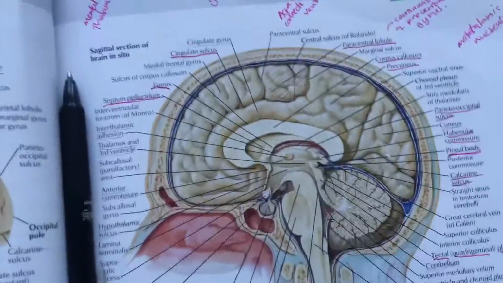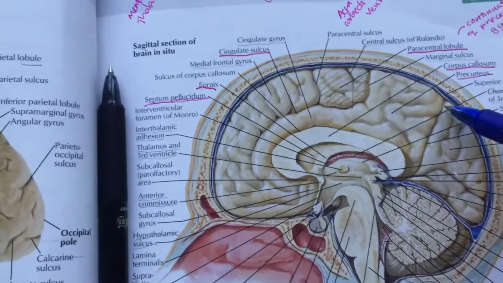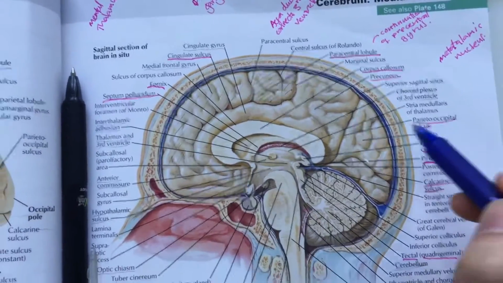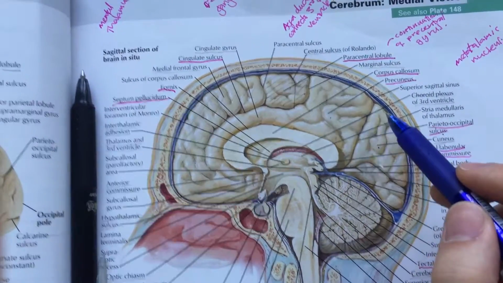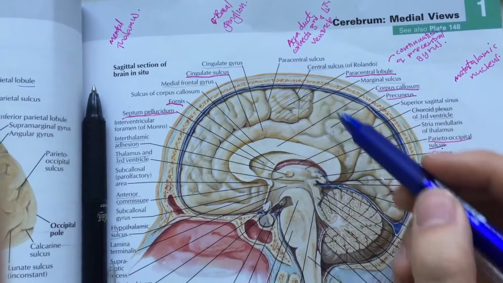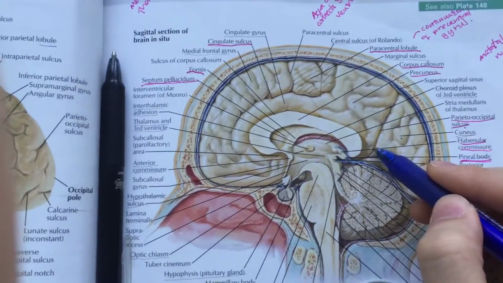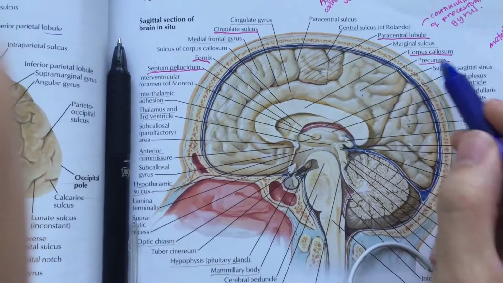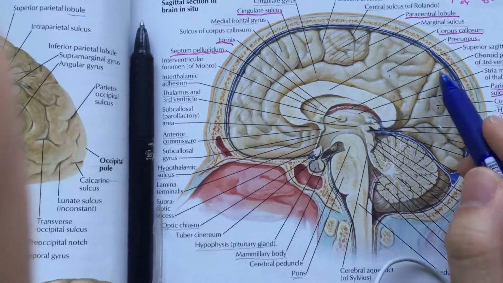Okay, and how do you divide the parietal lobe and the occipital lobe? You have this sulcus here. It's called the parietal occipital sulcus. It divides the parietal and the occipital lobe. Just like with the central sulcus, you have a precentral gyrus and a postcentral gyrus. Here, behind it is called the cuneus, and in front of it is called the precuneus. So precuneus in front, cuneus behind. But obviously the cuneus is the occipital lobe.